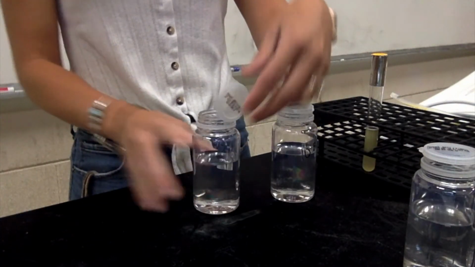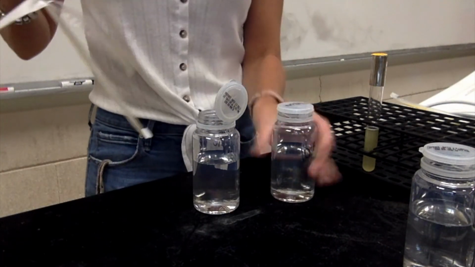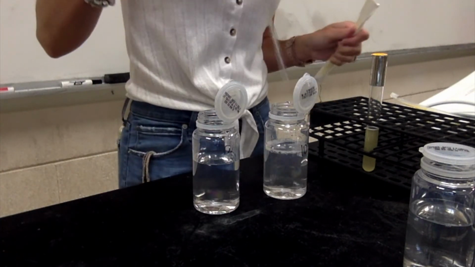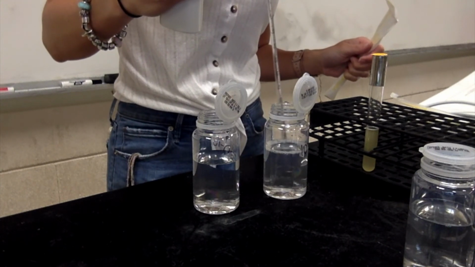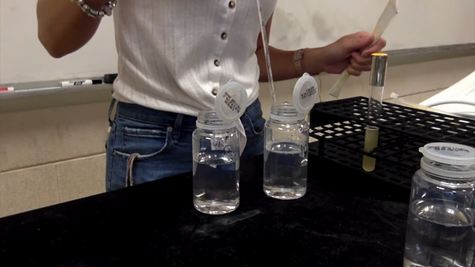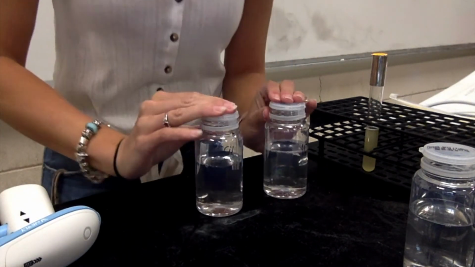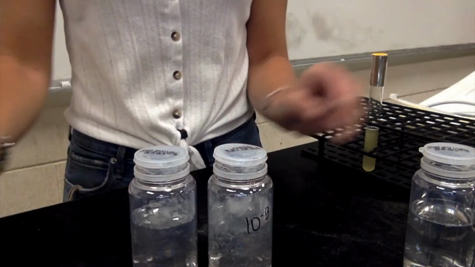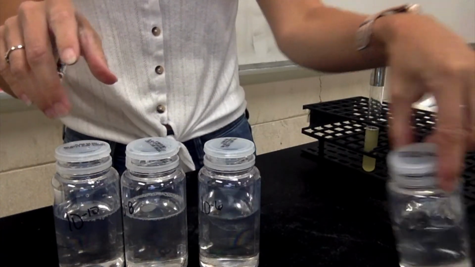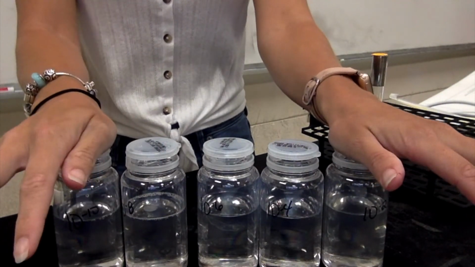And the last one is my 10 to the negative 10. And by this time, hopefully I've gotten to extinction where there are no more cells left. Okay, now I am finished. So I have all of my dilutions here. Right now you can't really tell the difference in them unless they're labeled, so that's why it's important that you always label all of these. So I've got my 10 to the negative 2 all the way down to my 10 to the negative 10.